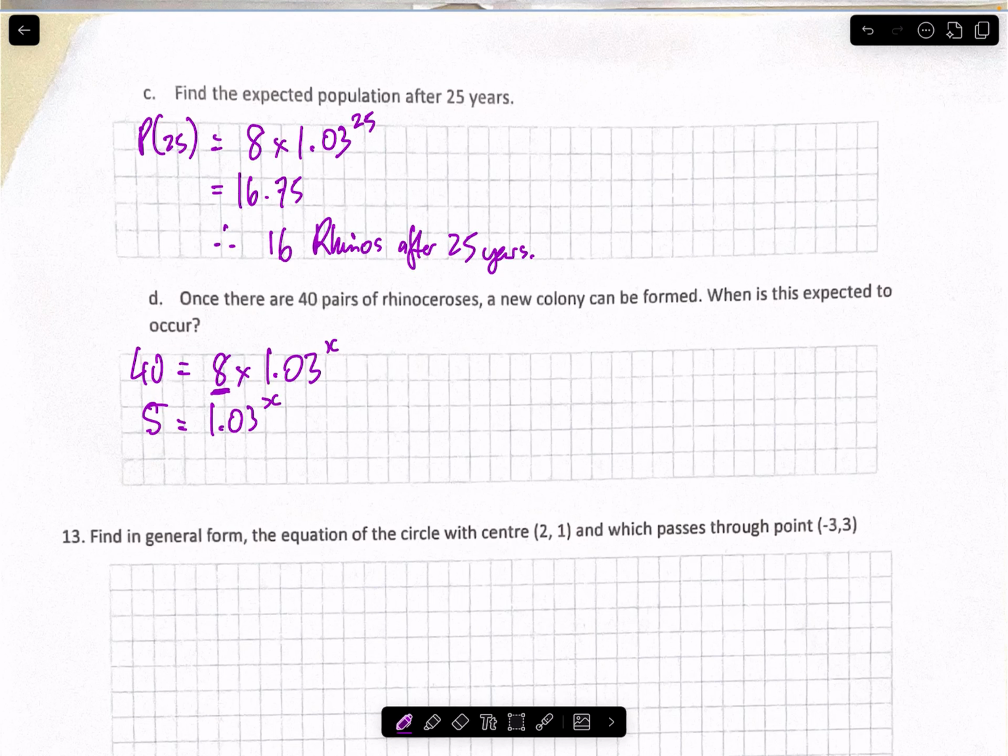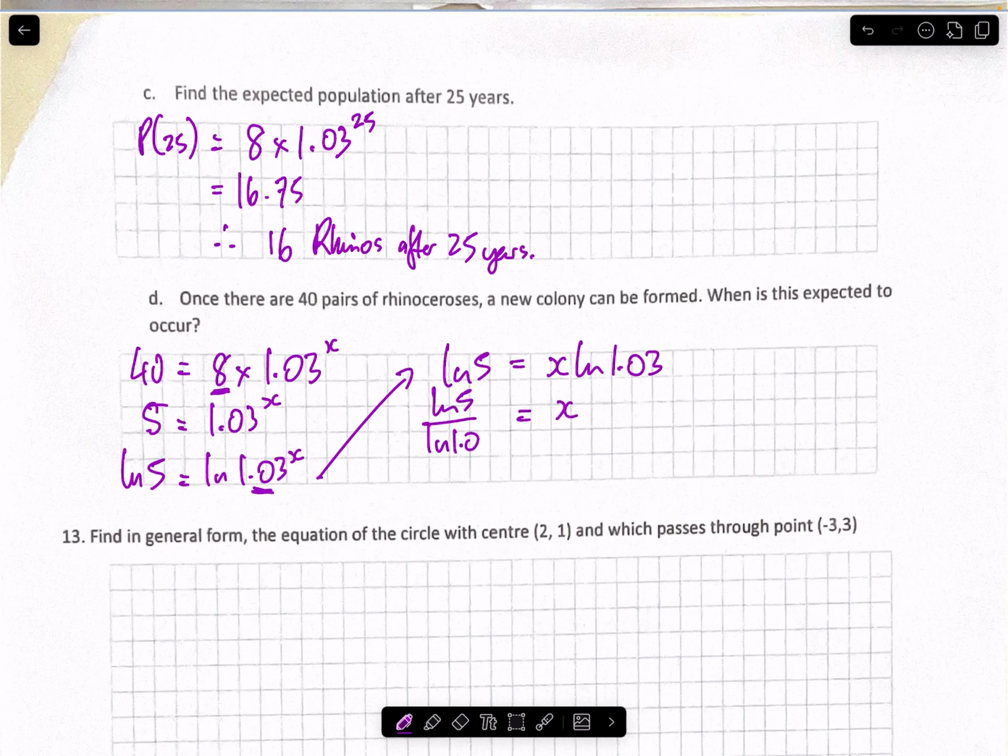Now I can use my natural logs. So apply natural log to the 5 and to the 1.03 to the x. Why is that useful? Because when something's a log, the power can be brought to the front as a multiplication. The opposite of timesing by ln 1.03 is dividing by ln 1.03. So x is going to be ln 5 over ln 1.03.